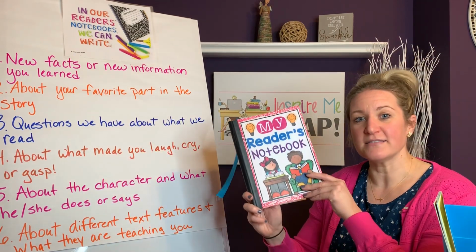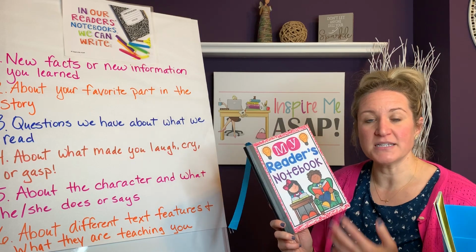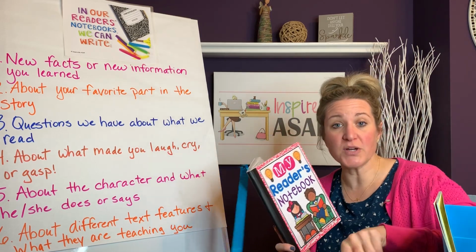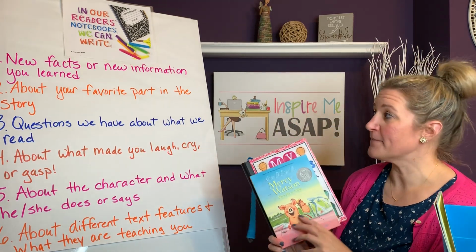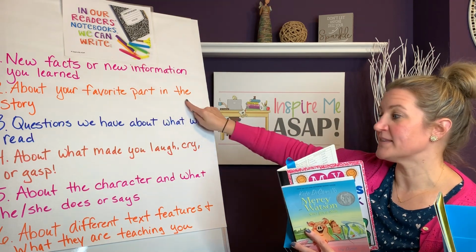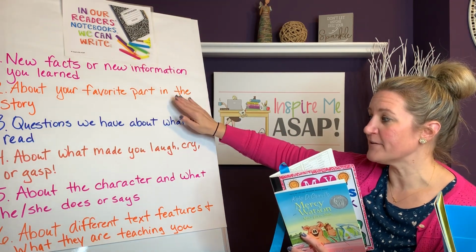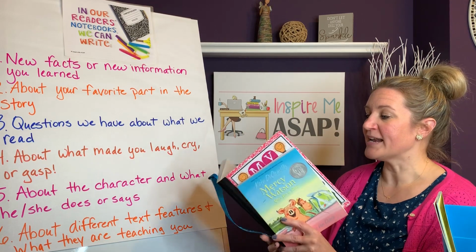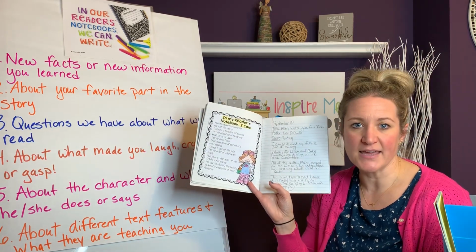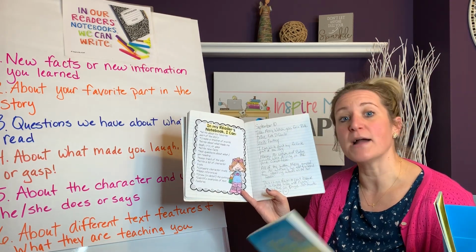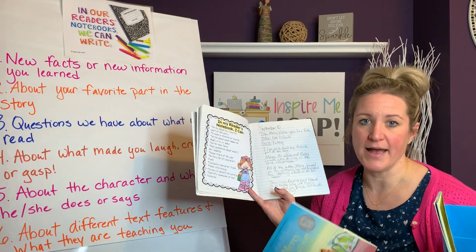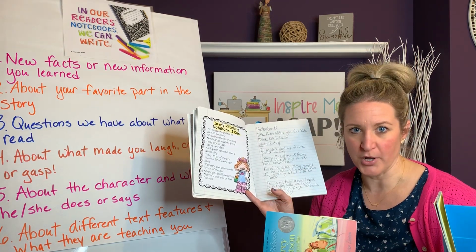So in this lesson, I explained to my students how, as I was reading, I thought about how this is something that's making me laugh. It's my favorite part in the story. And I want to write about that today in my reader's notebook. I want to respond to what I read inside of my reader's notebook.